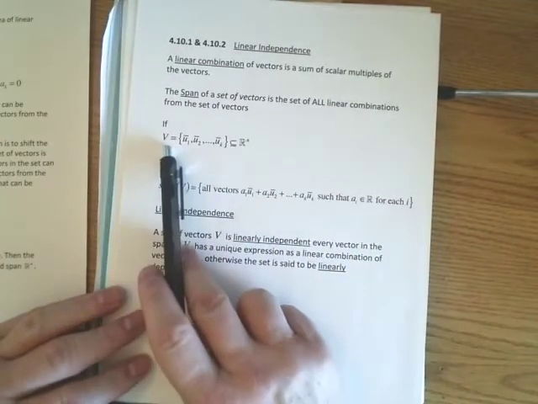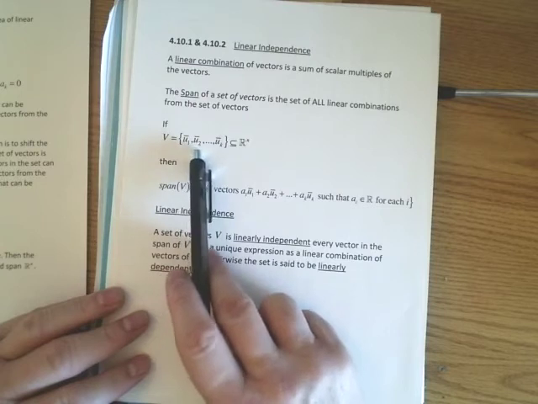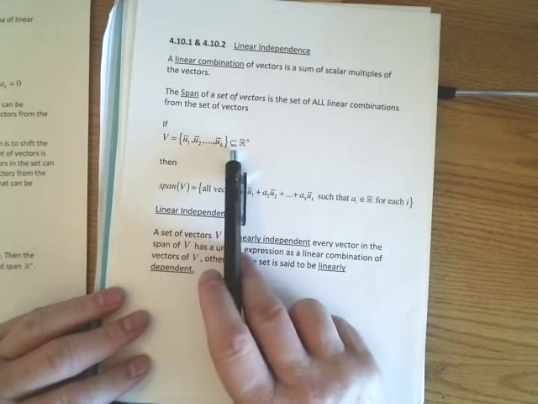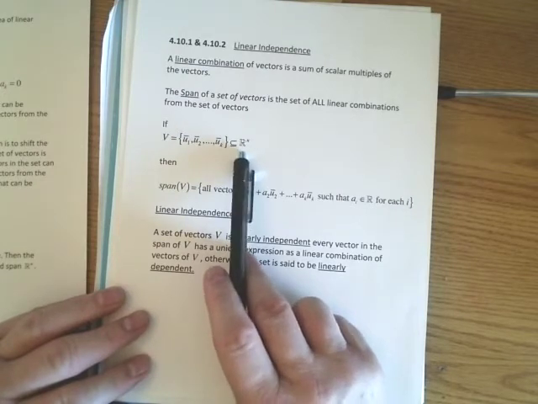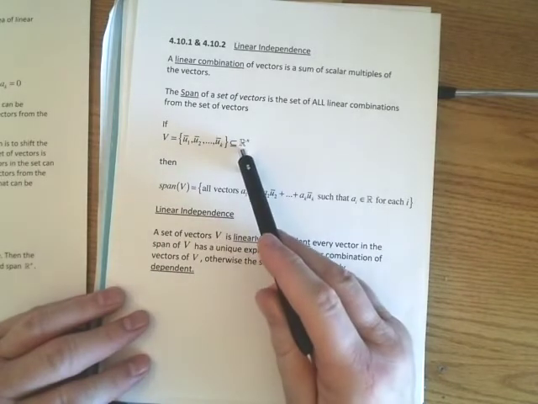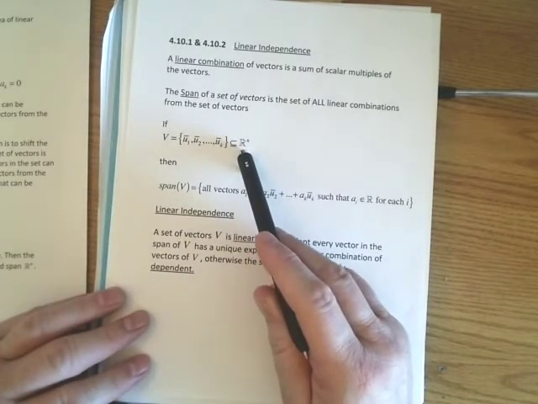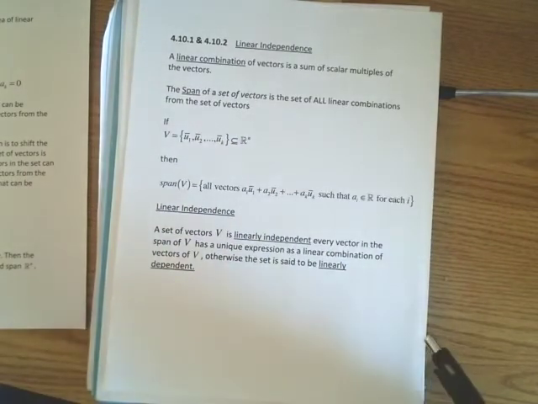So if I've got V, my set, being u1, u2, down to uk, and let's say those all belong to R^n, they're all real n-vectors. By the way, this could be the complex numbers; we shall do that later.